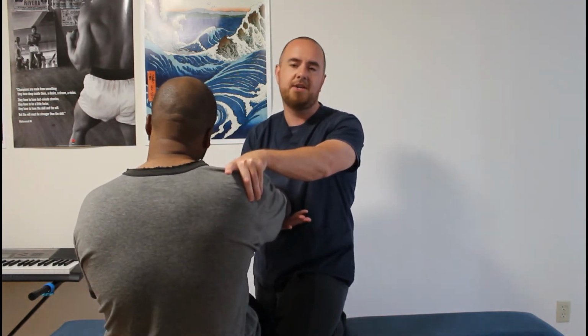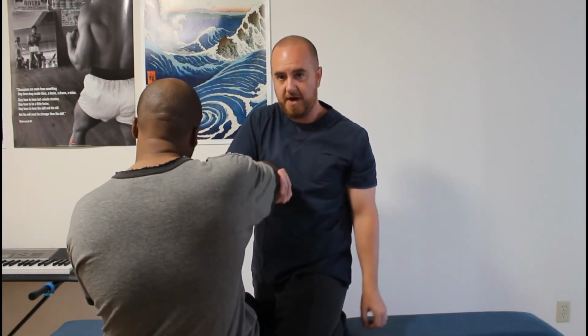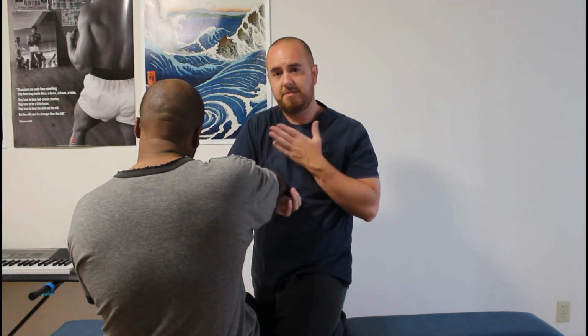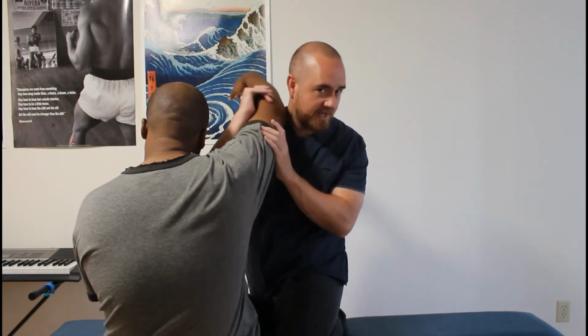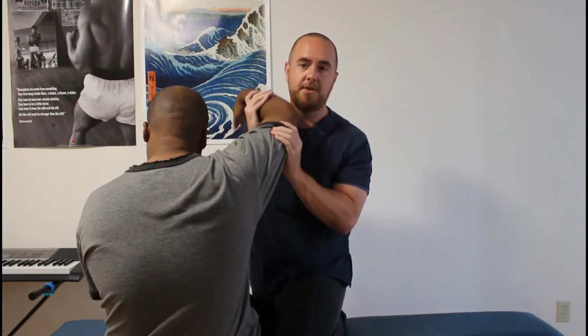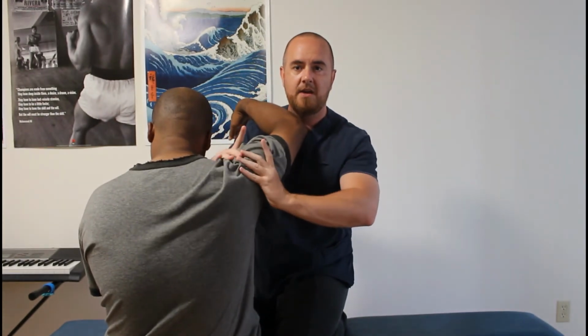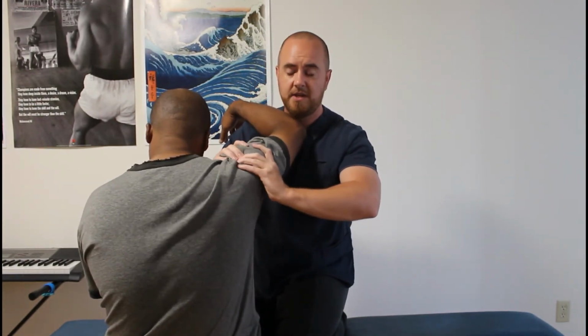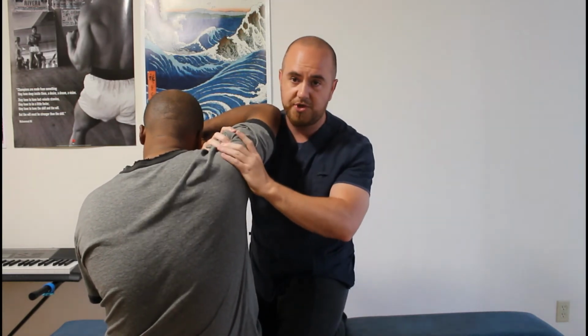Now, let's just say I need to create shoulder flexion. I'm not gonna do it this way, right? The limiting factor here happens to be me. My body's in the way because I'm trying to control his arm. Now, in this case, for good contact, I can put the patient's arm on my shoulder so I can create shoulder flexion, and then I can use two hands in and around the actual GH joint, right?